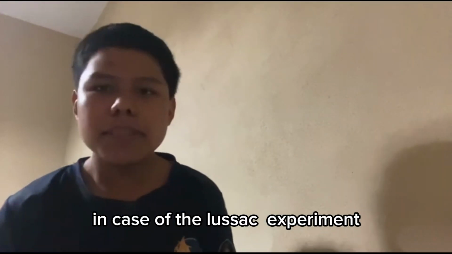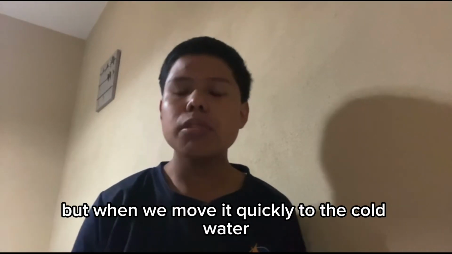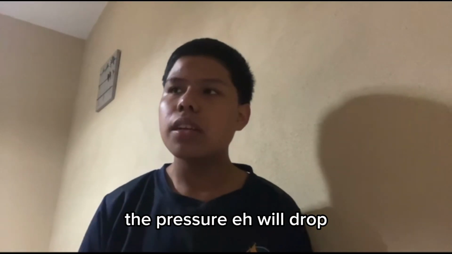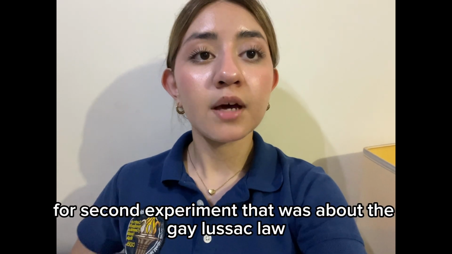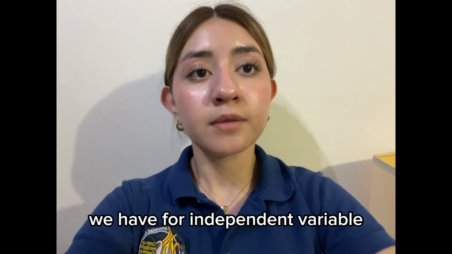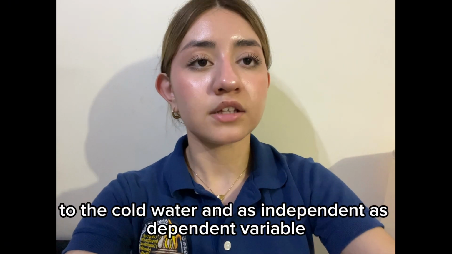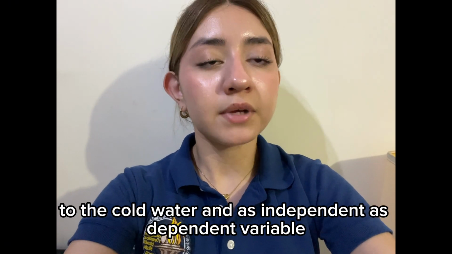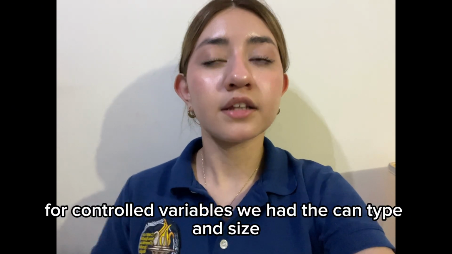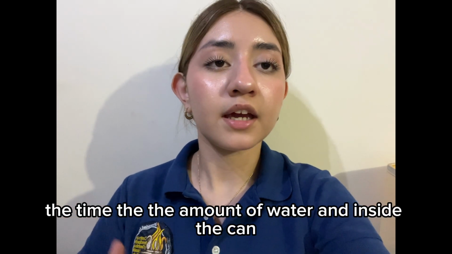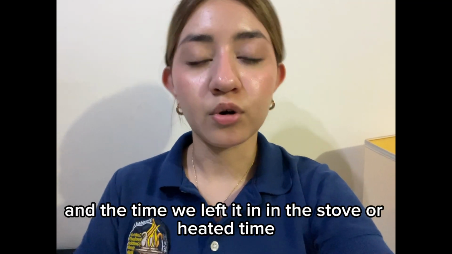In the Gay-Lussac experiment, we thought that when we heat the can on the stove, the pressure inside will increase, but when we move it quickly to the cold water, the pressure will drop, and that's why the can got crushed. For our second experiment, about Gay-Lussac's law, the independent variable was the heat of the can, or the temperature of the can from the stove to the cold water, and the dependent variable was the pressure inside the can. The controlled variables were the can type and size, the amount of water inside the can, and the time we left it on the stove, or heating time.